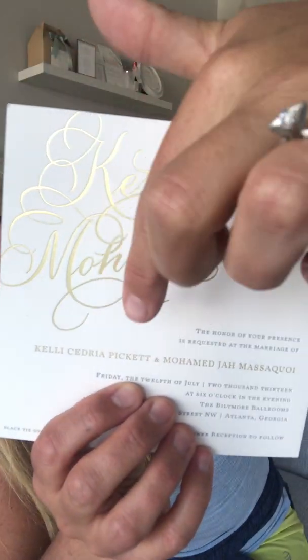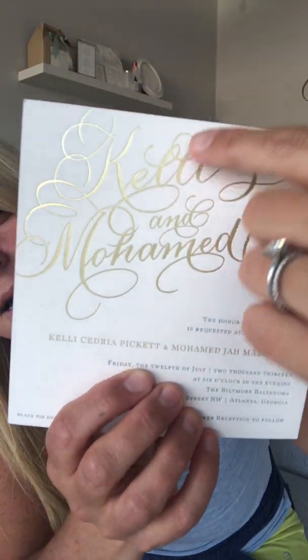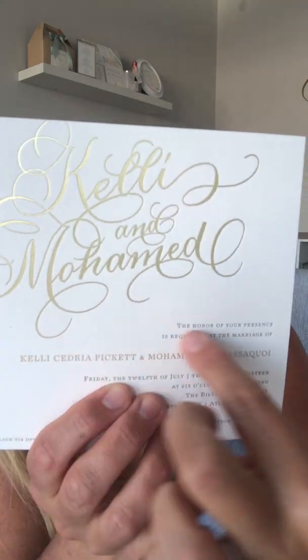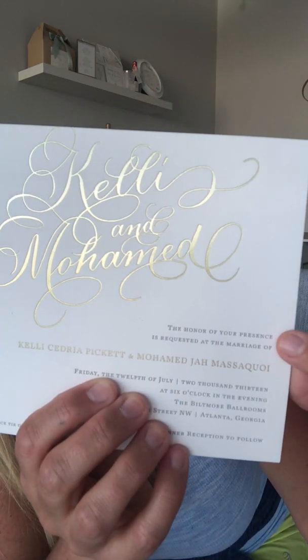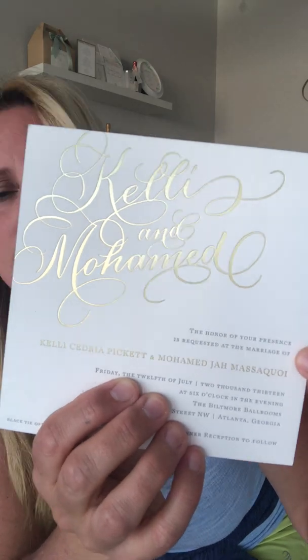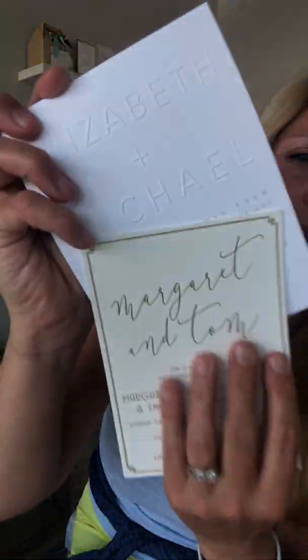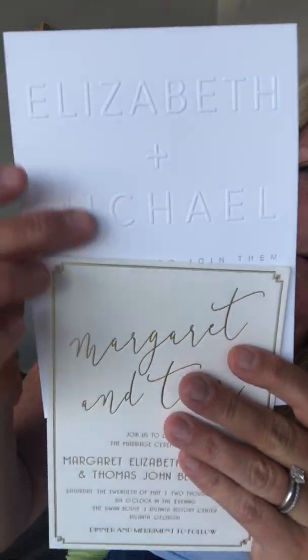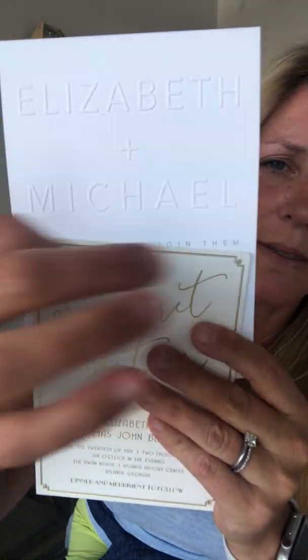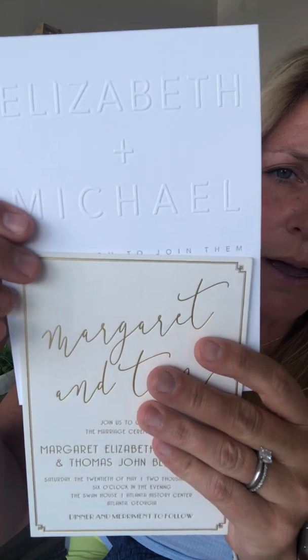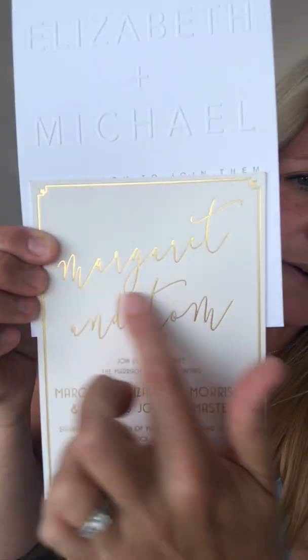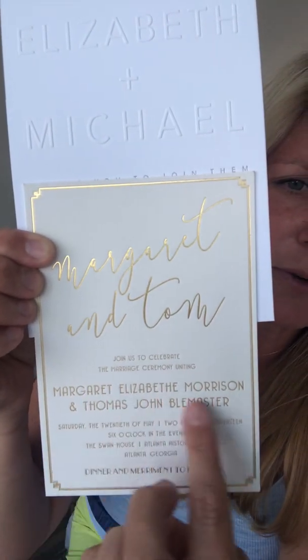This one we have Kelly and Muhammad listed here, and then again in the wedding invitation, and we have just more of a generic "invite you to join them as they celebrate their wedding vows." Here are two others like that. Some bride and groom will just do their first names. They know their guests and they know who they're coming to see get married. Here we did first names and then spelled out their full names later on in the invitation.